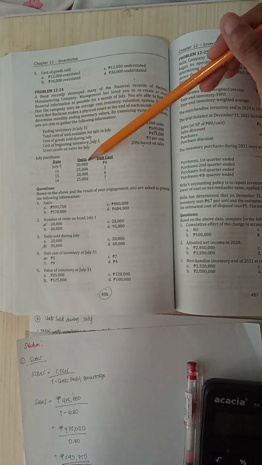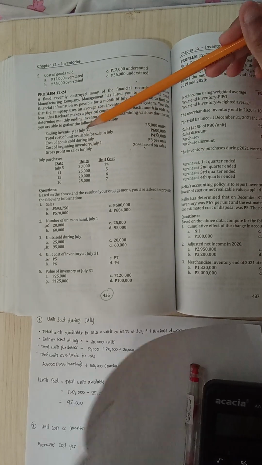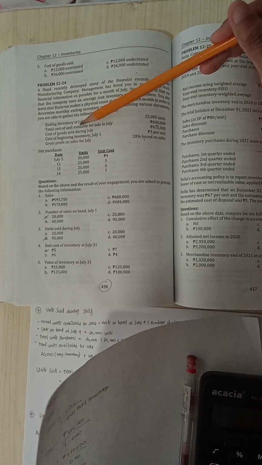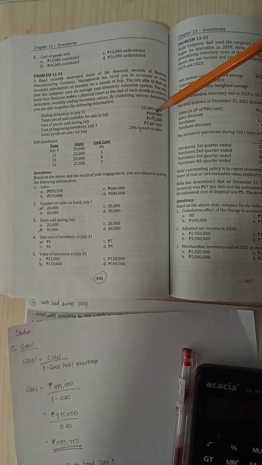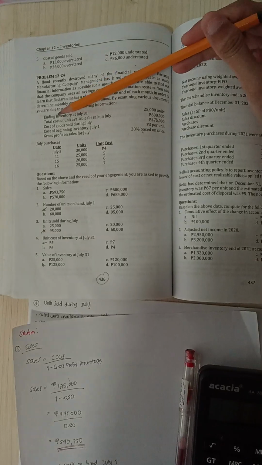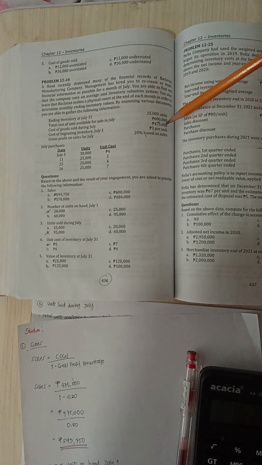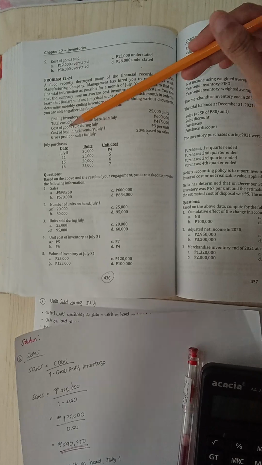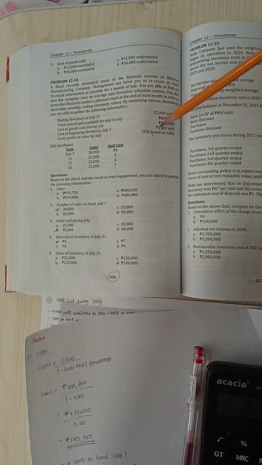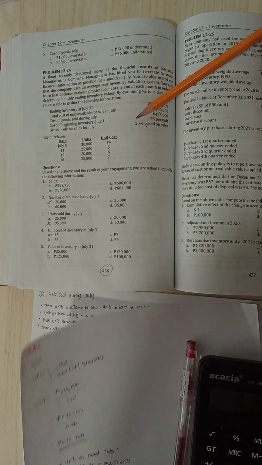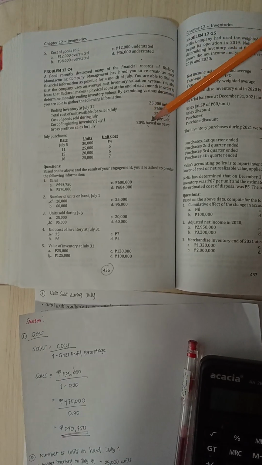So this is the information: ending inventory at July 31, 25,000 units. Total cost of units available for sale in July, 600,000 pesos. Cost of goods sold during July, 475,000 pesos. Cost of beginning inventory July 1, 3 pesos per unit. Gross profit on sales for July is 20% based on sales.